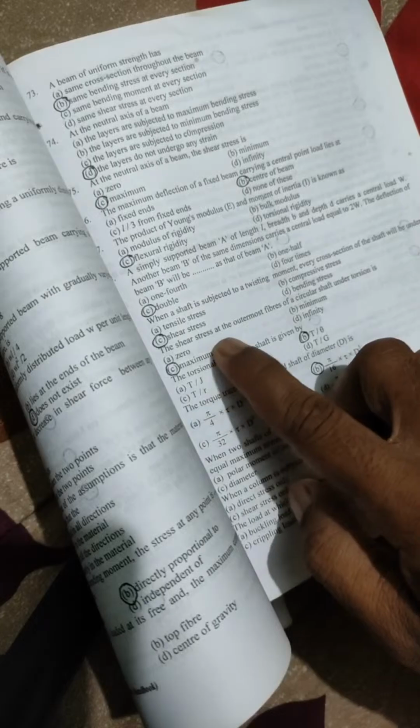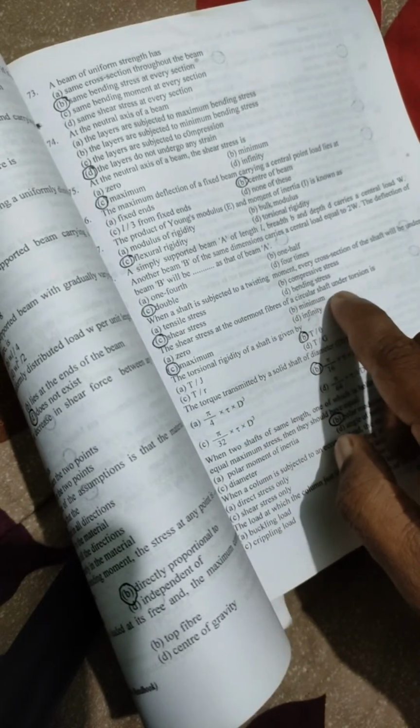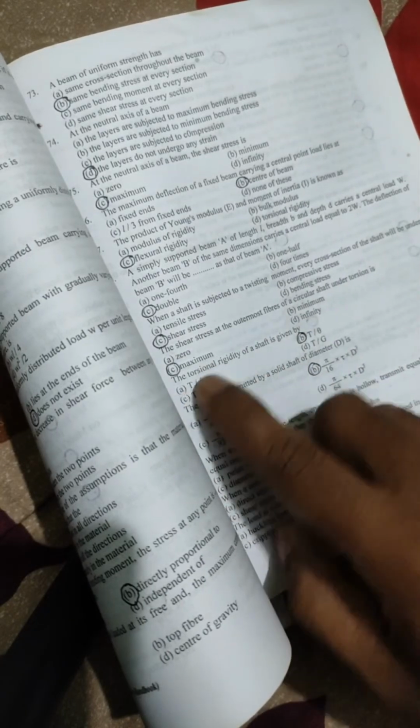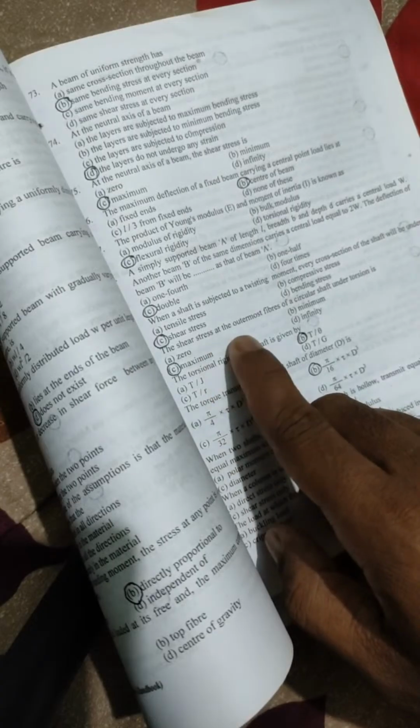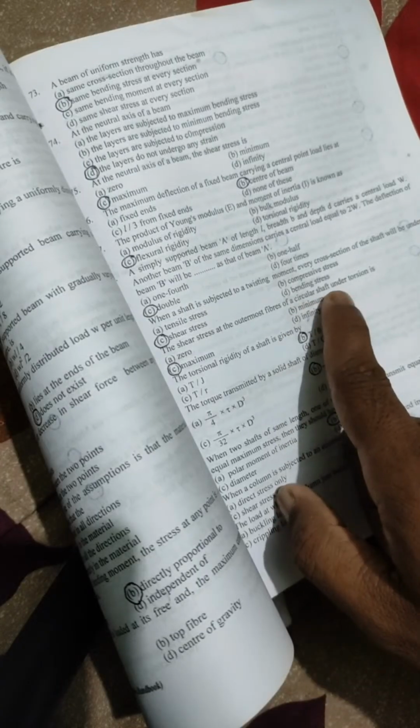The shear stress at the outermost fiber of a circular shaft under torsion is maximum.